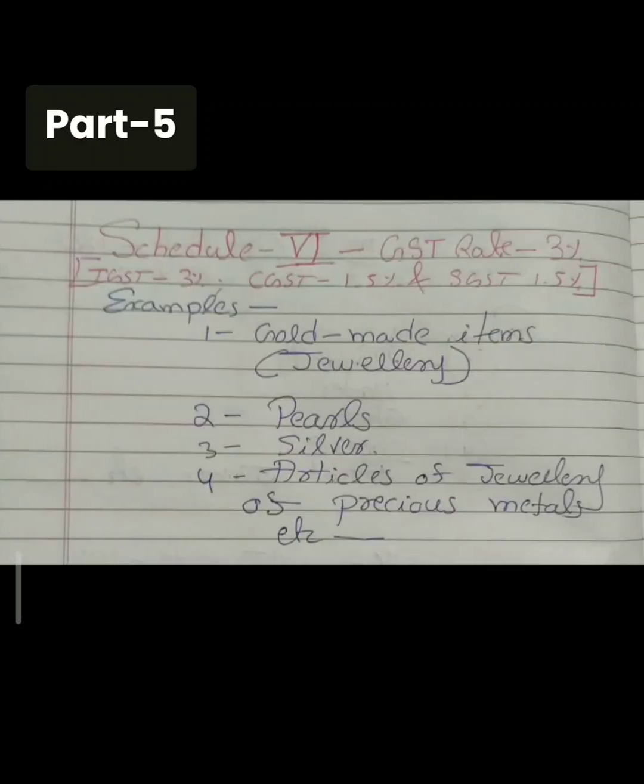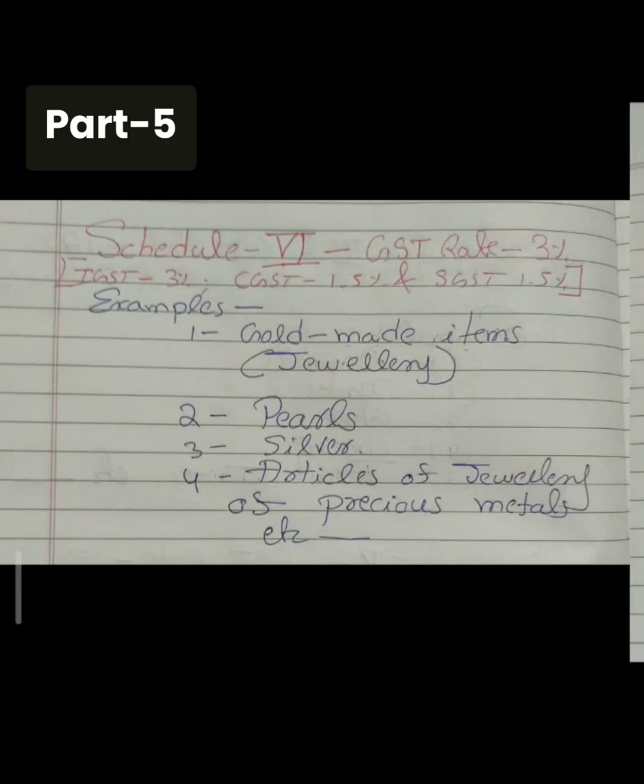Schedule number 6, GST rate is 3%. As I told, if the nature of GST is IGST, then the full 3% goes to the center. Otherwise it is divided 50-50, meaning 1.5% to the center and 1.5% to the state. Examples: gold items like jewelry, pearl, silver, articles of jewelry of precious metals. These are examples with GST rate 3% all over India.